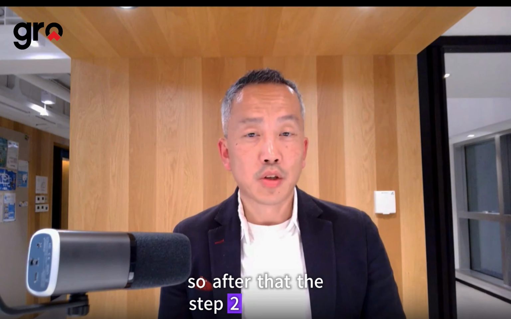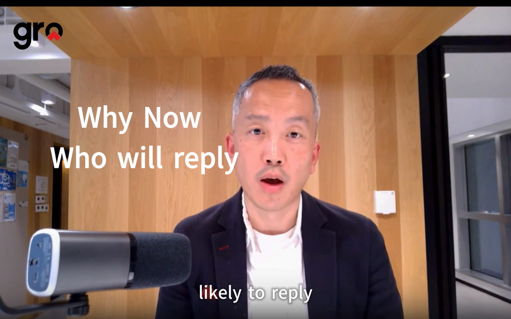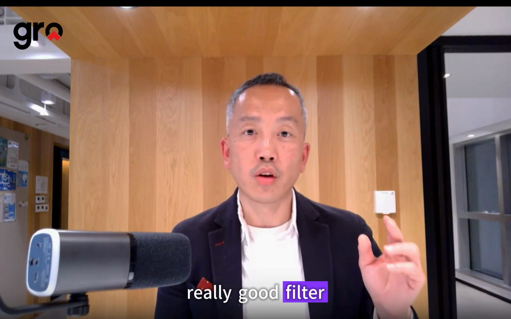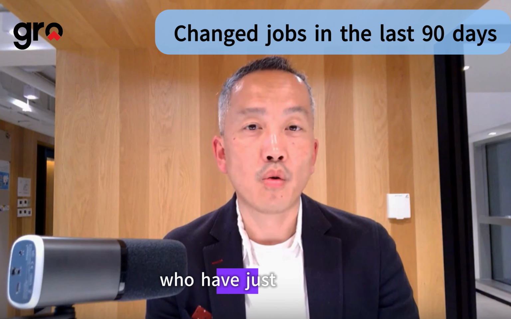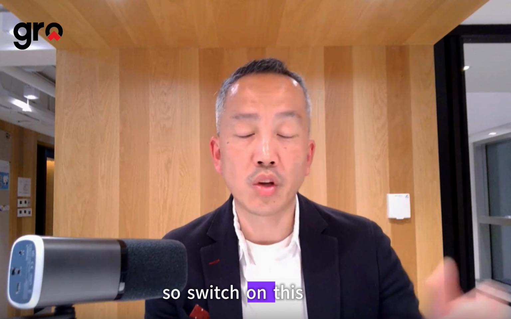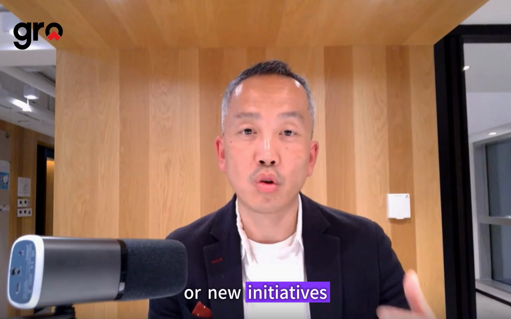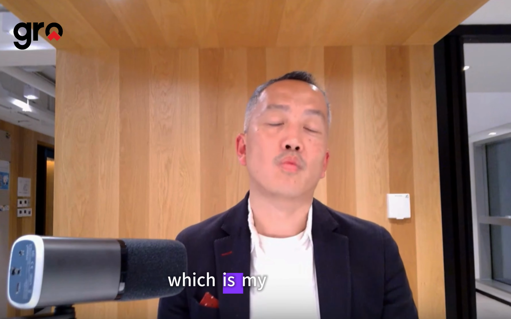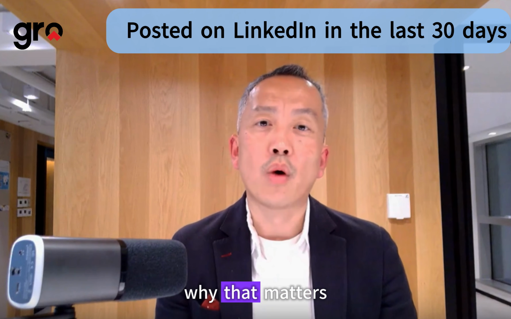After that, step 2 is finding the buying signals, which is why now, or who is likely to reply. Now, the two really good filters, which are often a secret, or something that people don't pay attention to, are under the Spotlight section. Firstly, you might want to look for people who have just changed their jobs, because that gives them a stronger reason to look for something new. So switch on this filter, and you are more than likely to find someone who is looking out for a new solution or new initiatives. The second one, which is my personal favorite filter, is who have posted in the last 30 days. Why does that matter?